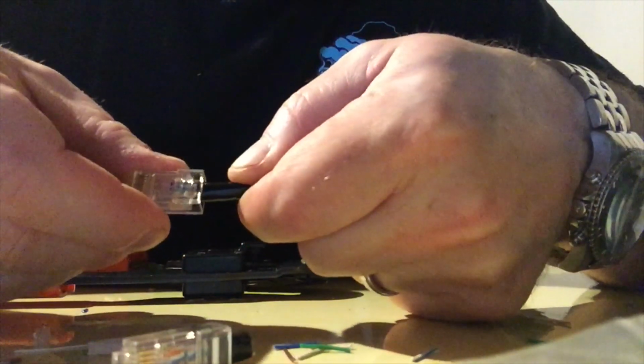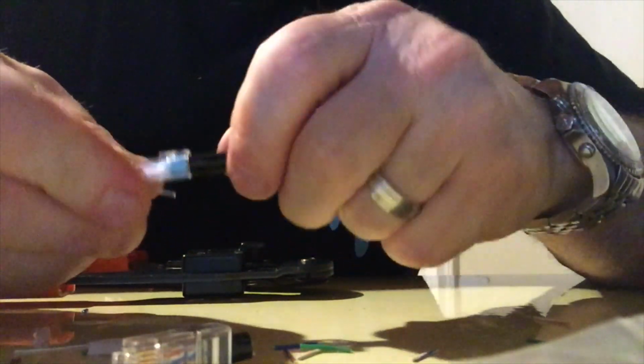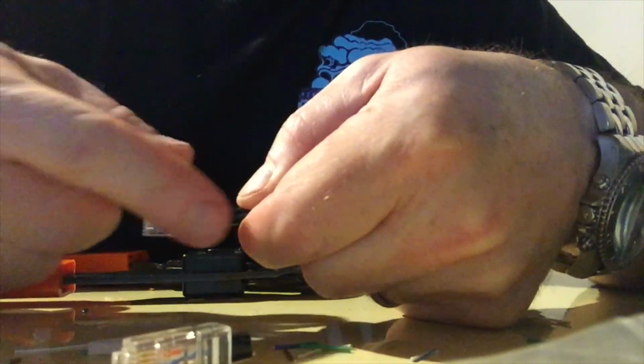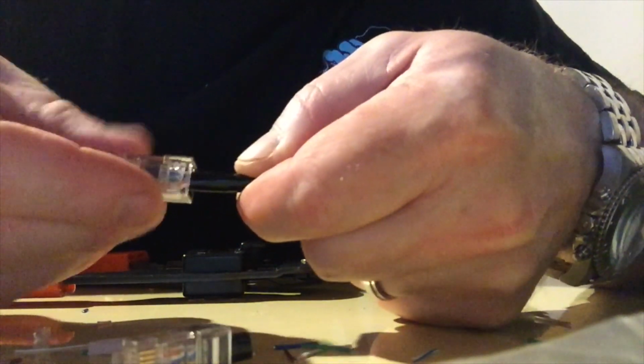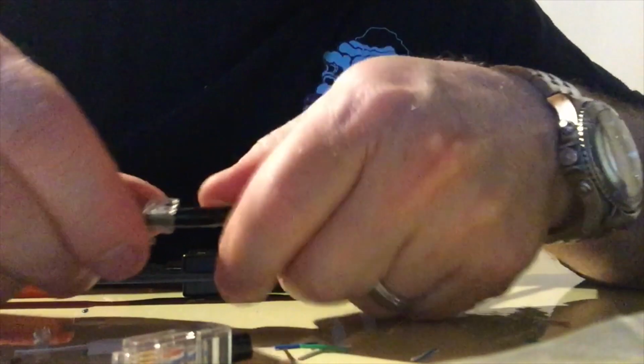Okay, so then we'll work this side in. And again, you want the flat side here, not the side with the pull tab on it. And you always work from that side. Then you push this in as hard as you can.